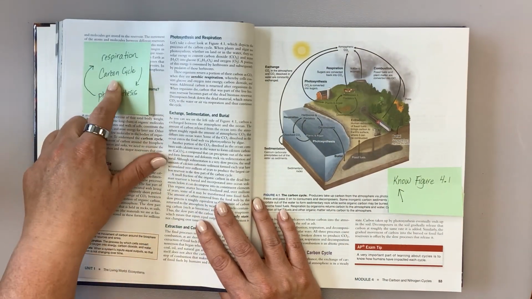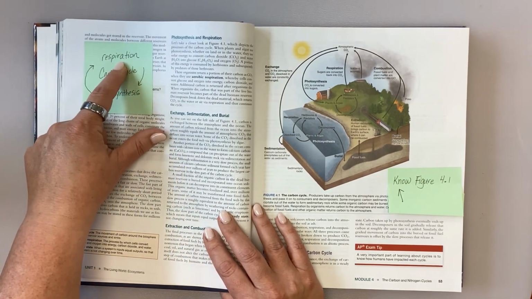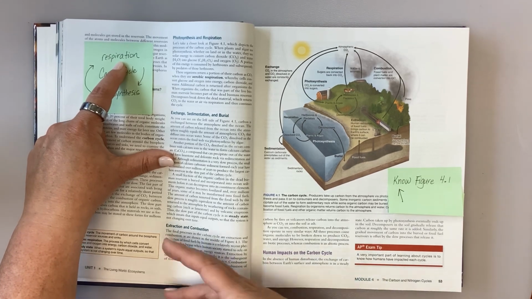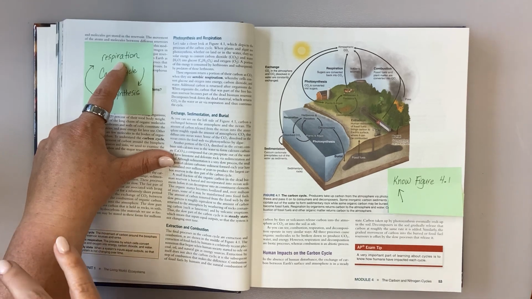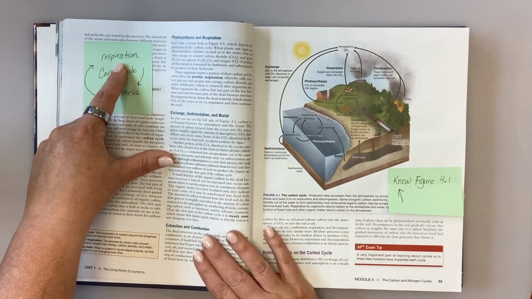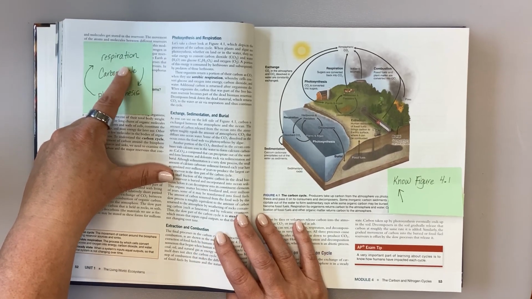Now, with the carbon cycle, in its most basic form, we have respiration that occurs, like animals and plants go through respiration. That's how we take the food that we eat, or the food that we make if we're a plant, and break it down to then get energy from that glucose, C6H12O6. You probably remember that from biology freshman year.